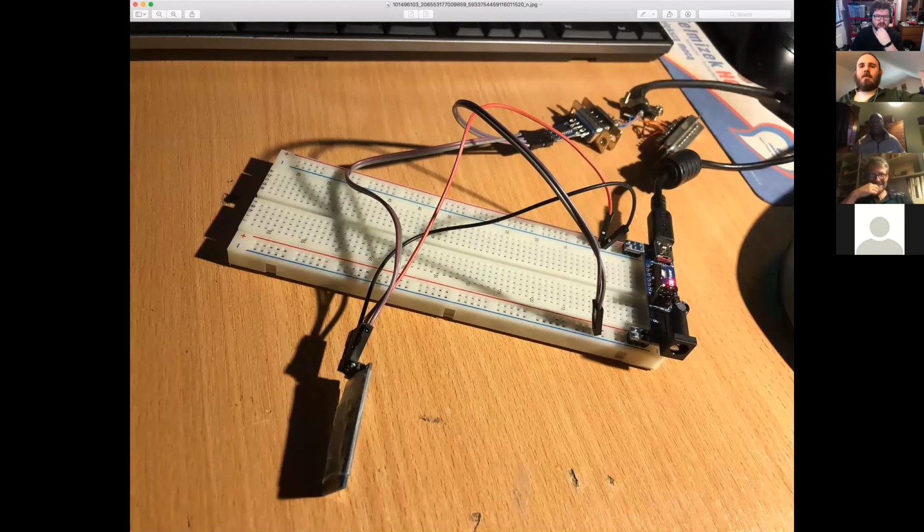Yeah. So we just use the HC-05 module, directly connected to the serial port and powering, and we just managed to run it with the Mac and with the eMate.